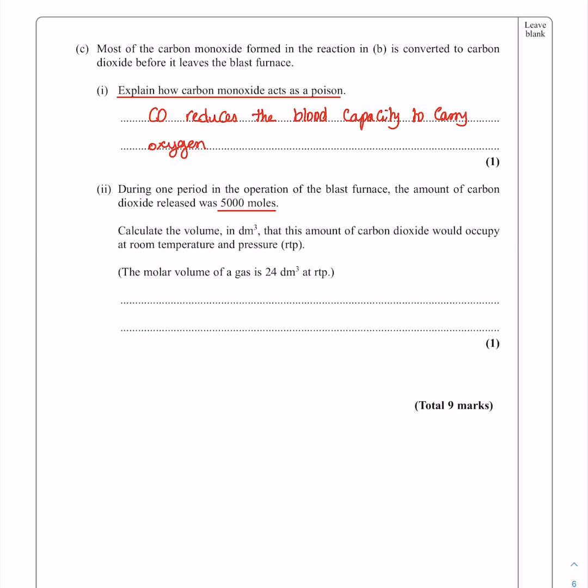5,000 moles. Calculate the volume in cubic decimeter that this amount of carbon dioxide would occupy at room temperature and pressure RTP, given that the molar volume of a gas is 24 cubic decimeter at room temperature and pressure. القانون معانا بيقول إن المولز is equal to volume over molar volume اللي هو 24. يبقى كده نقدر نقول إن ال volume of carbon dioxide gas is equal to المولز 5000 times 24. 5000 times 24 give you 12,000 cubic decimeter.